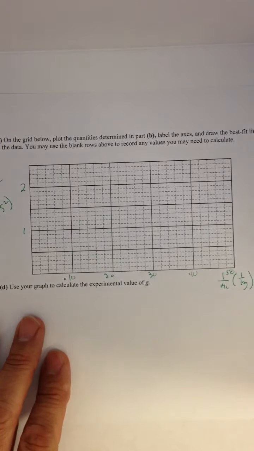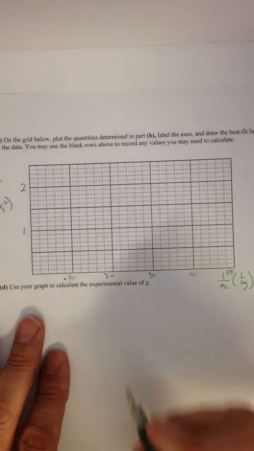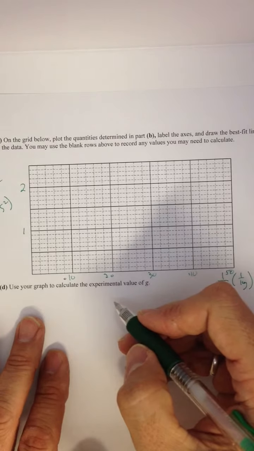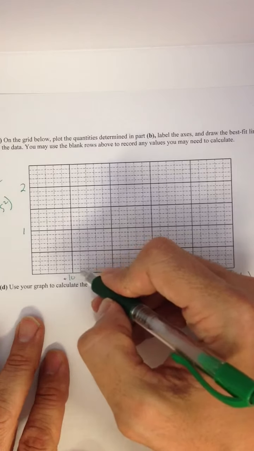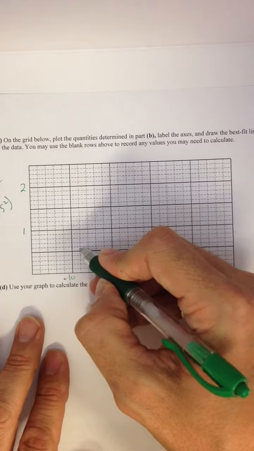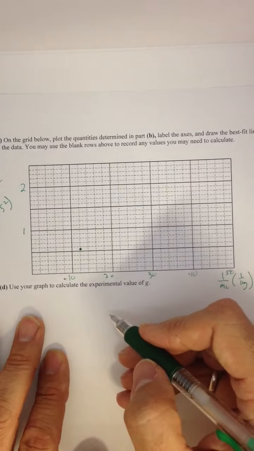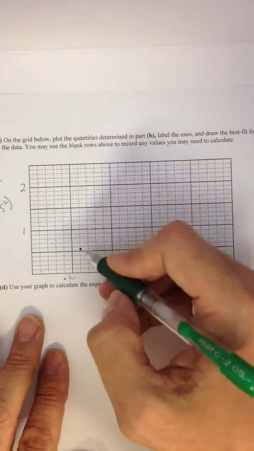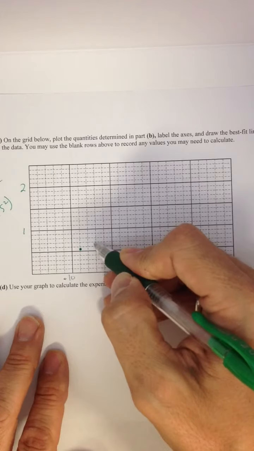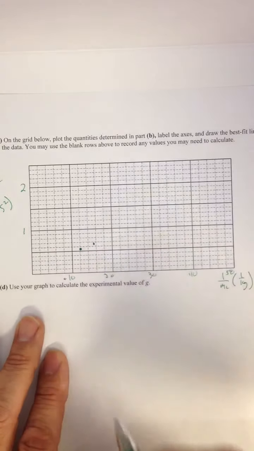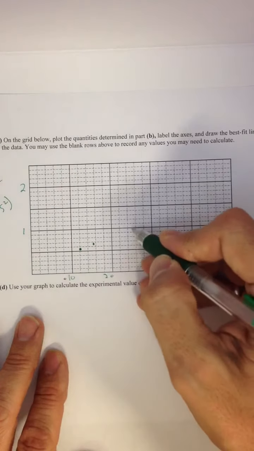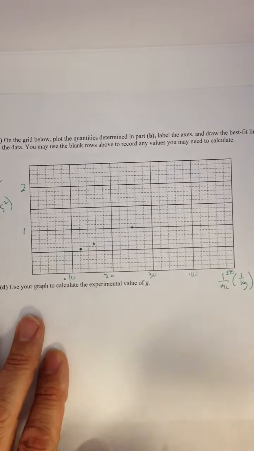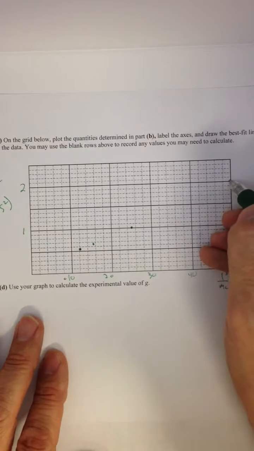For my x is 12.5 and then 0.56. So I go to 10, 11, 12.5, somewhere around here. Then I go to 16.6 and 0.64. So I go 15, 16, and about 0.64, right there. I go to 25 and 1, so 25 and about 1, 50 and 2. So those are my numbers.